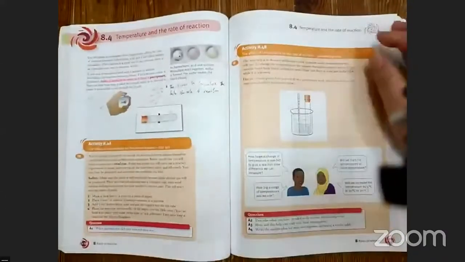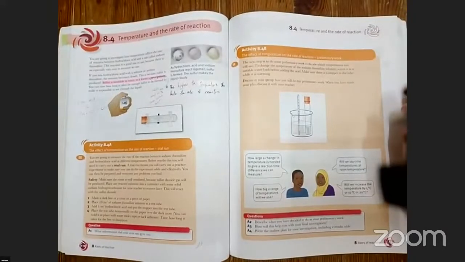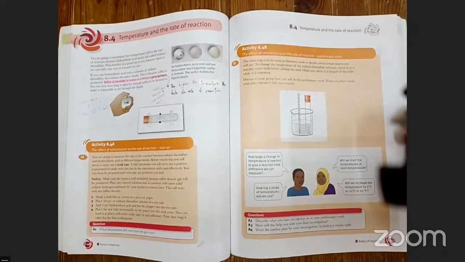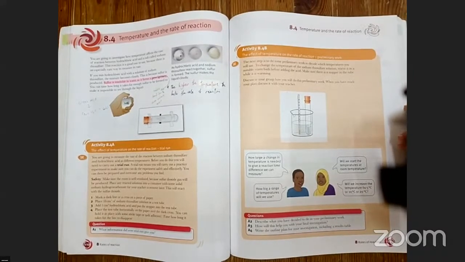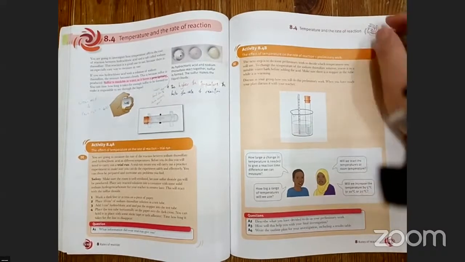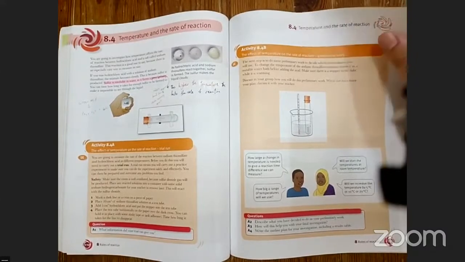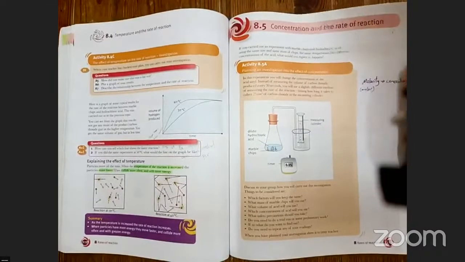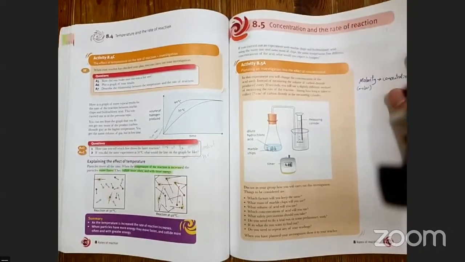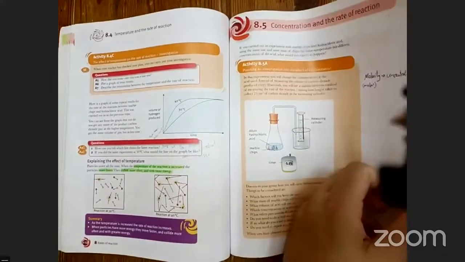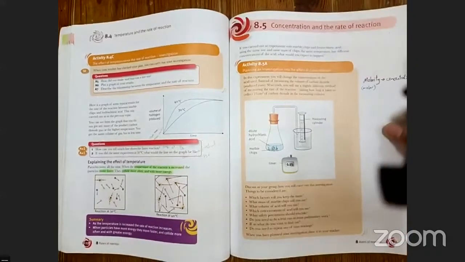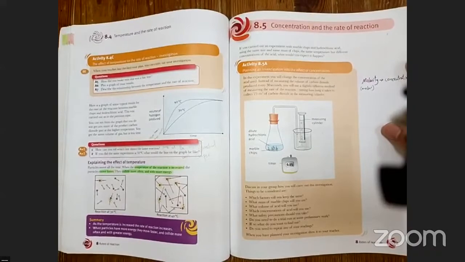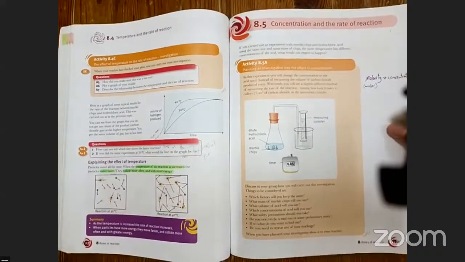The next one will be the temperature. The higher the temperature, the faster the reaction. Why? Because the particles inside at higher temperature will tend to have more energy and move faster, so the collision will be more successful. The next one is about concentration, which means that the more concentrated the liquid is, the more particles per unit volume, so that the successful rate will be higher.